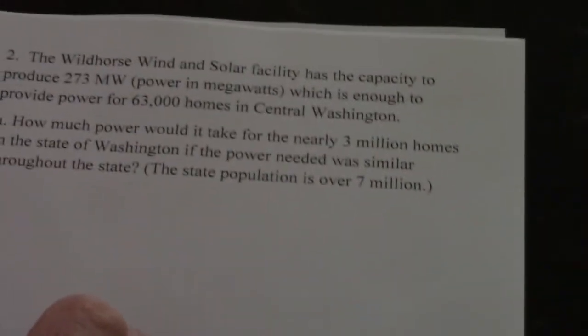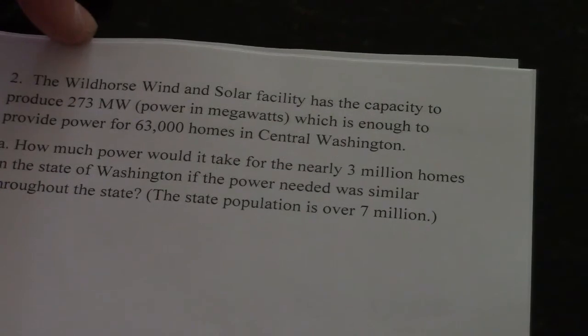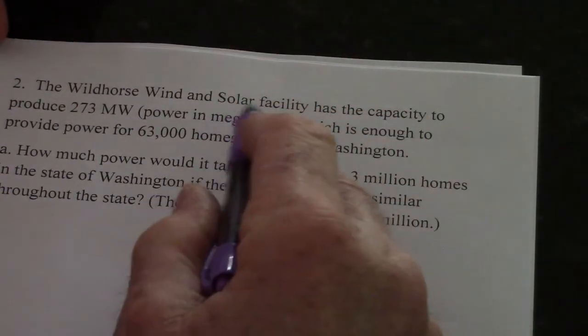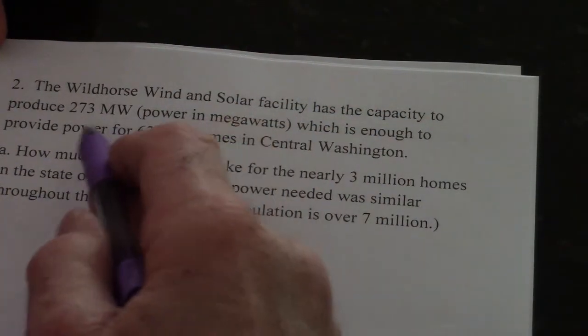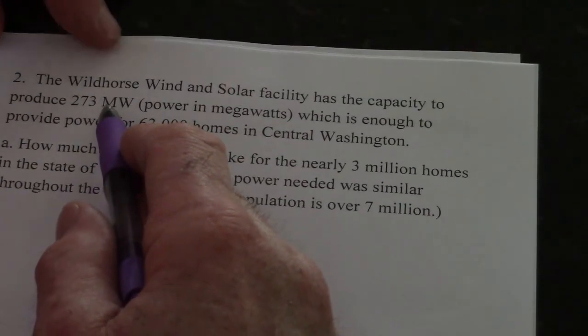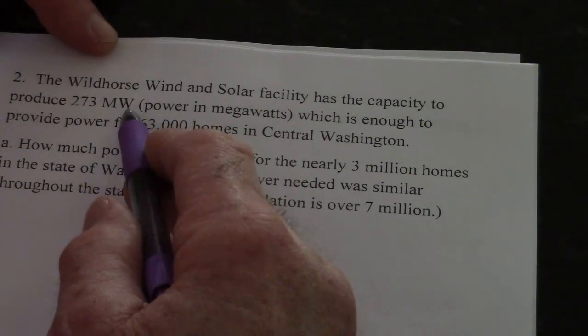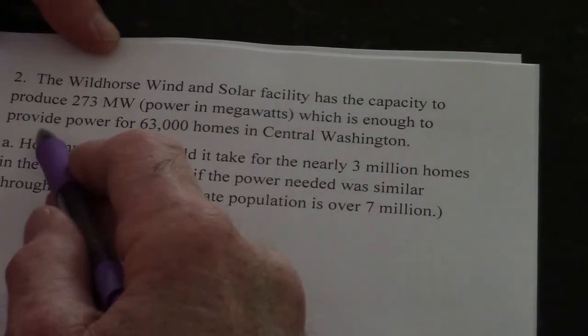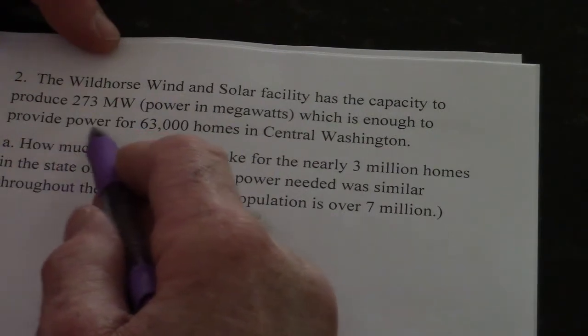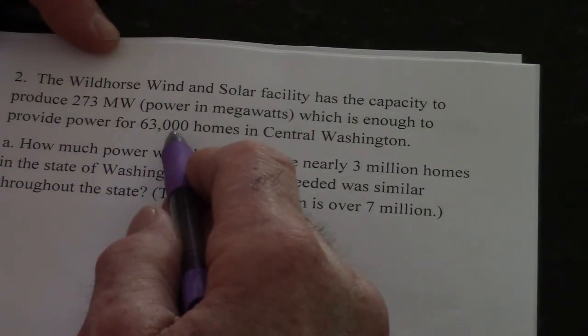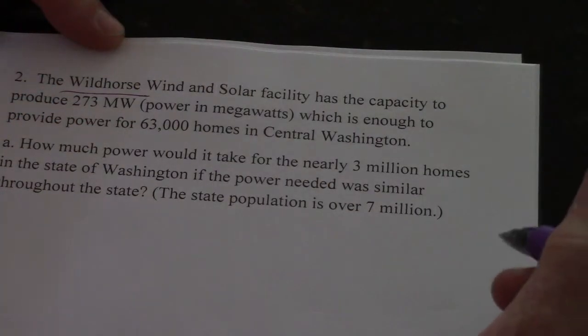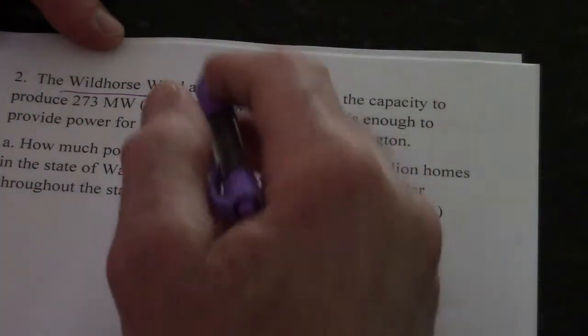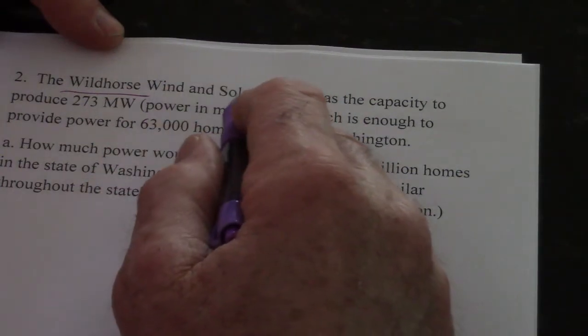Now let's take a look at another problem. It says the Wild Horse Wind and Solar Facility has the capacity to produce 273 megawatts, which is enough to provide power for 63,000 homes in central Washington. So Wild Horse is primarily wind generating, but it does have solar as well.